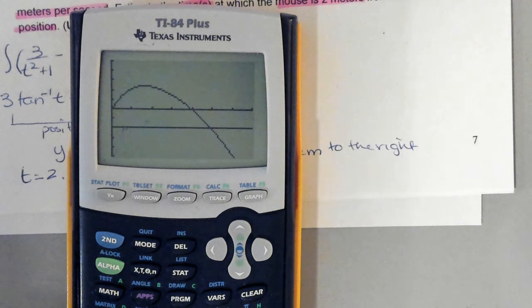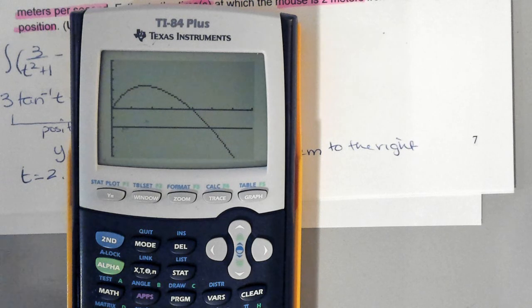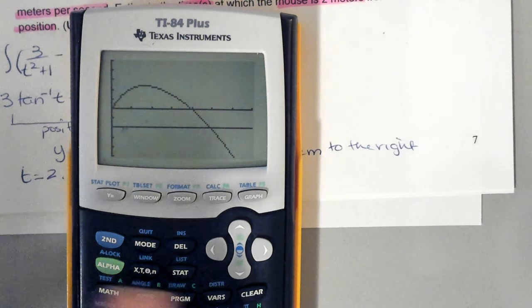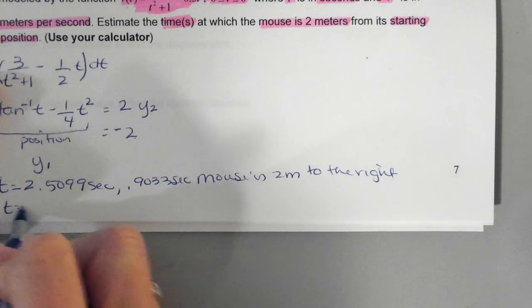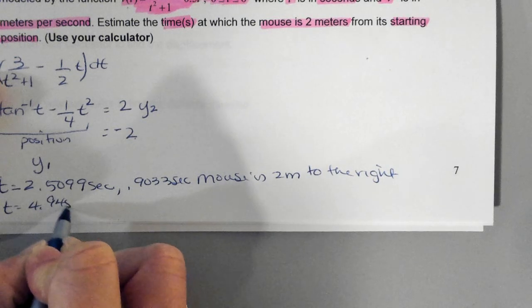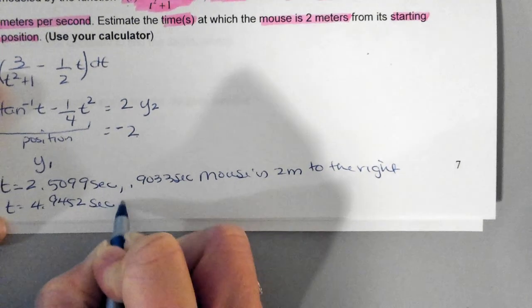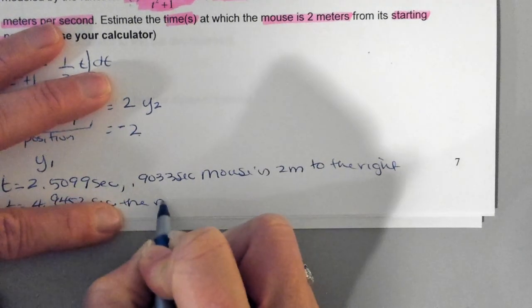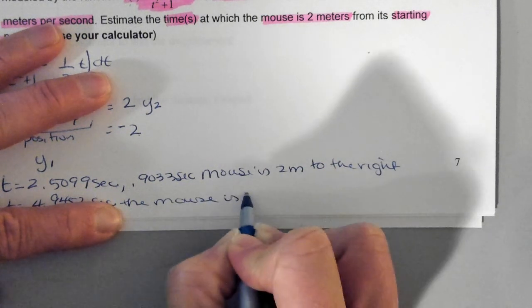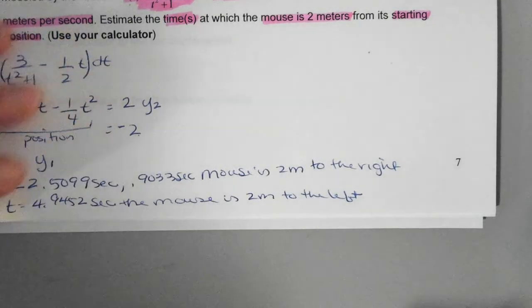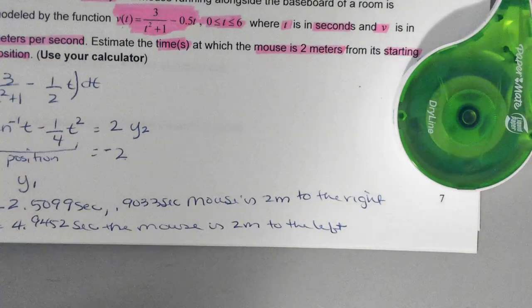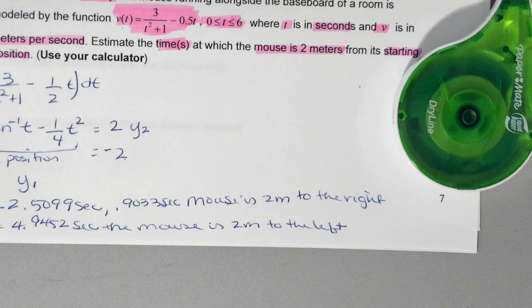So someone do me a favor and tell me what that time is. 4.945, I think it's 2, right? So then t is equal to 4.9452 seconds. Whoops, the mouse is 2 meters to the left. Okay. Questions on how you do those calculations?